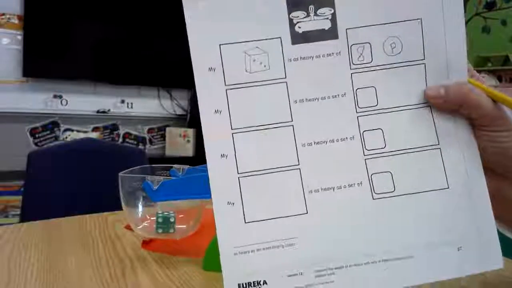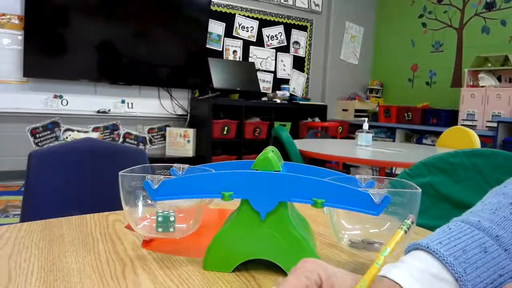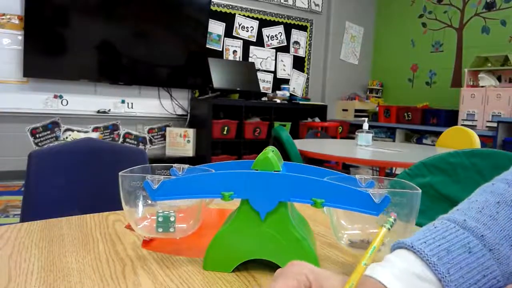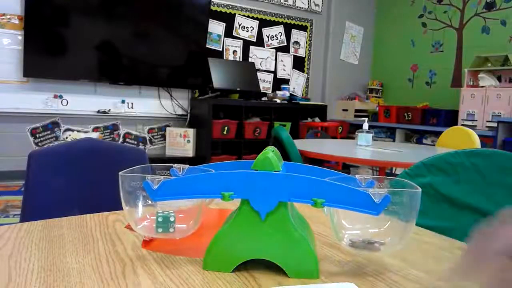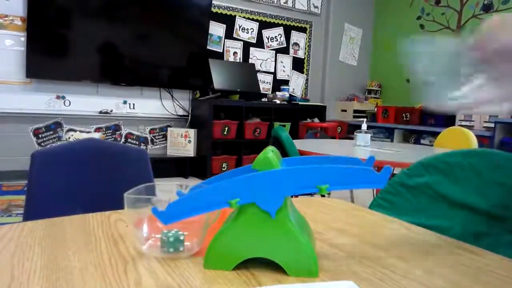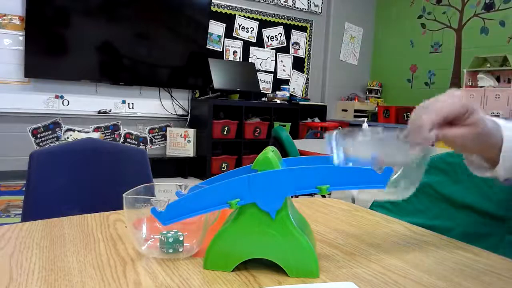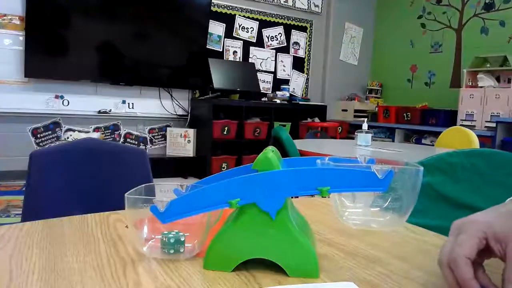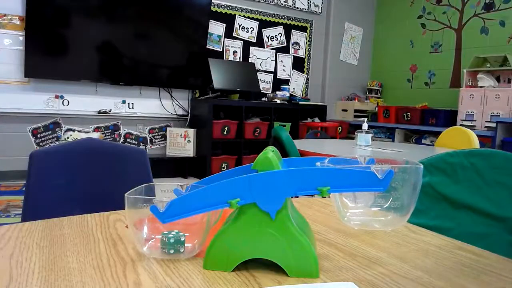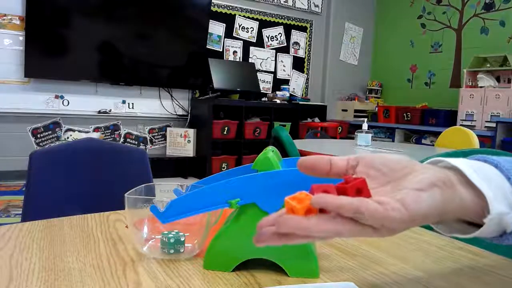Okay, now I'm going to leave the cube the same. It's going to be the same thing. We're going to weigh the cube every single time. But what we are going to do is use something else besides pennies to compare it to. So this time I'm going to use, how about some cubes, okay?